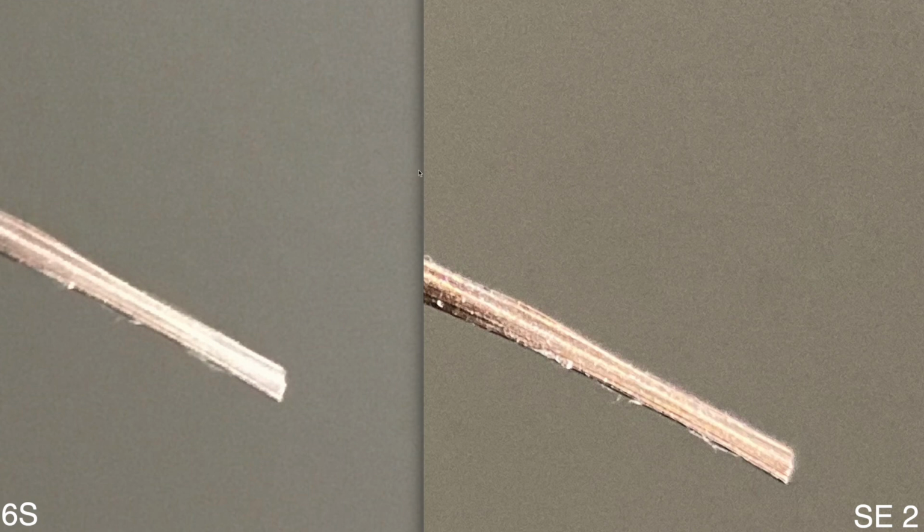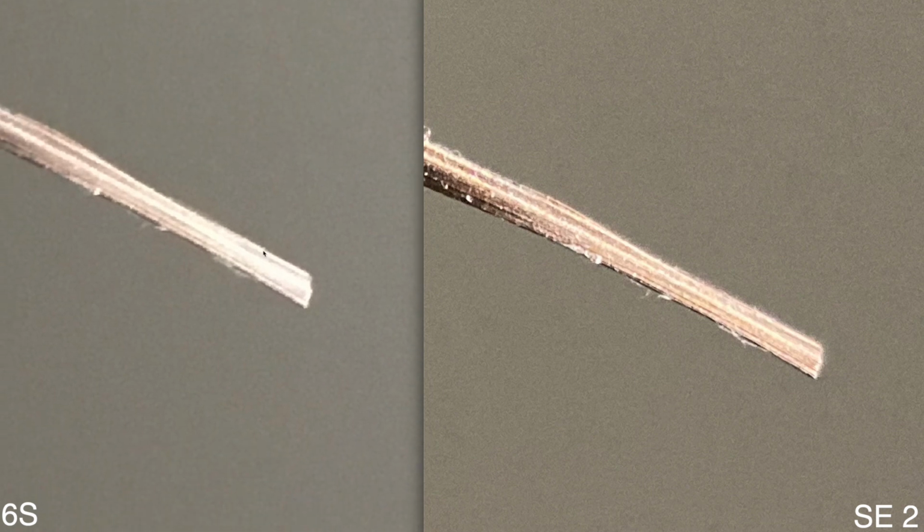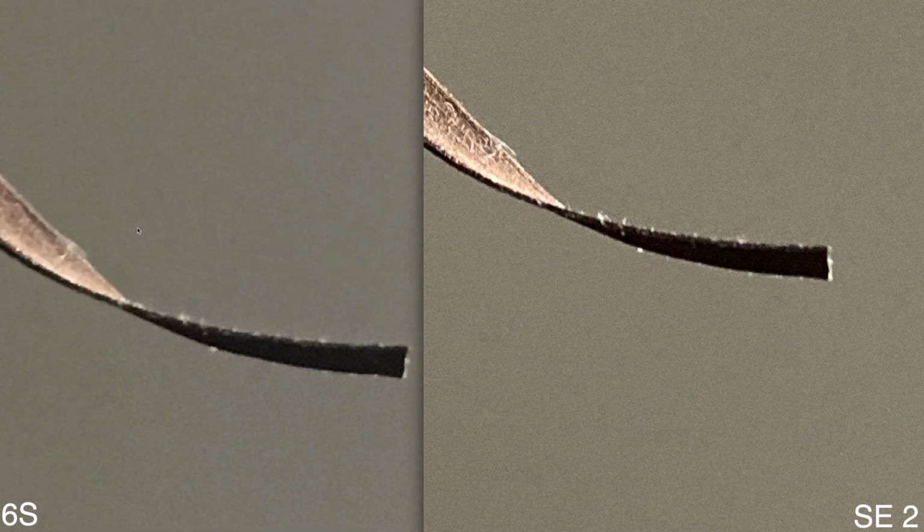There does seem to be two different colors of the background though, but one important thing to note again is that with the overexposure with the 6S, this is a little overexposed right here. It seems to be a lot more light coming on here, whereas on the SE2, not so much. It did a really good job at breaking down and not overexposing it. This bottom portion looks almost the same.